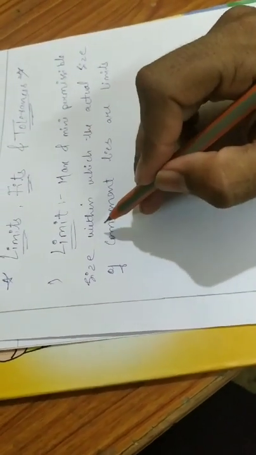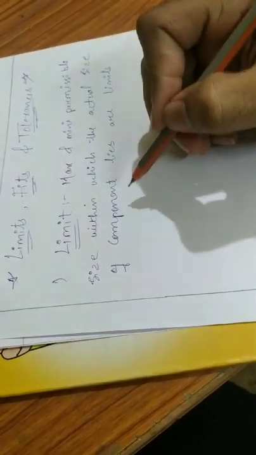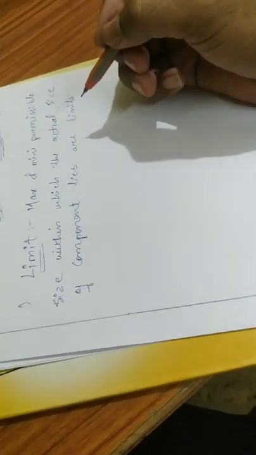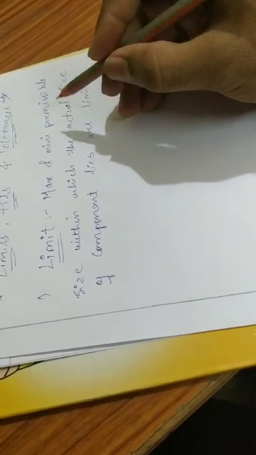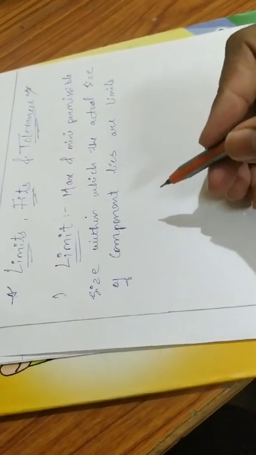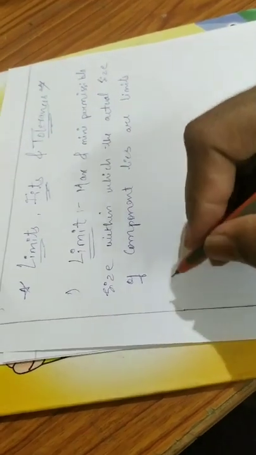The maximum and minimum permissible size within which the actual size of the component lies are known as limit. Or we can say it is the maximum and minimum variations that can be given to the size of the component which lies within the actual size.